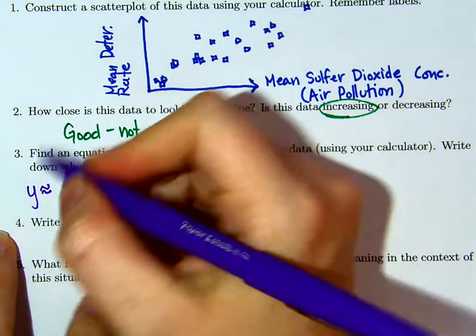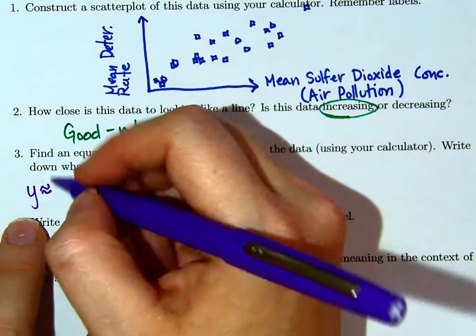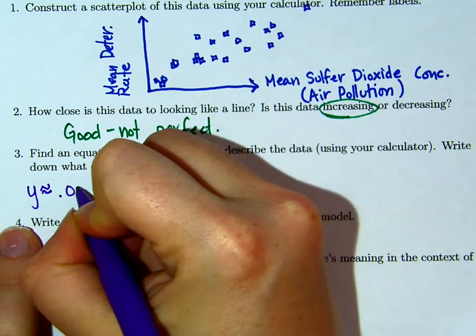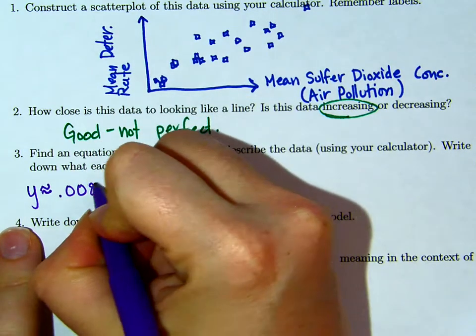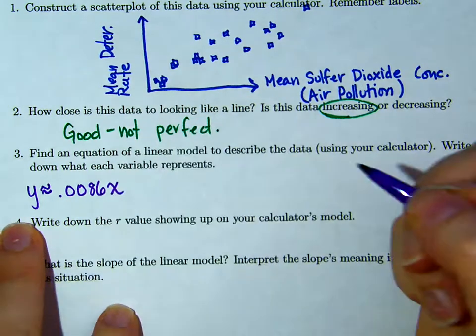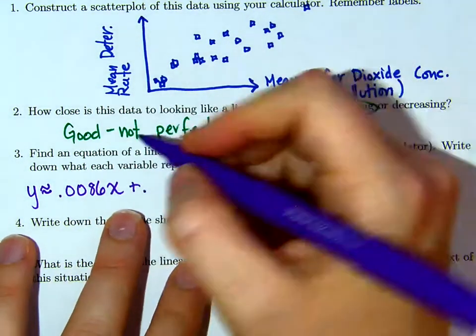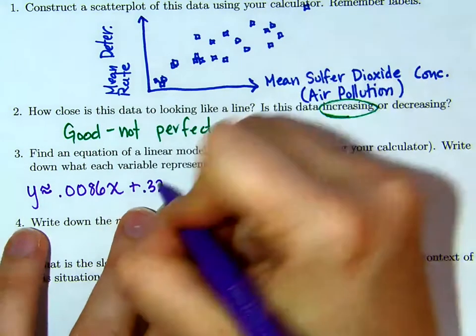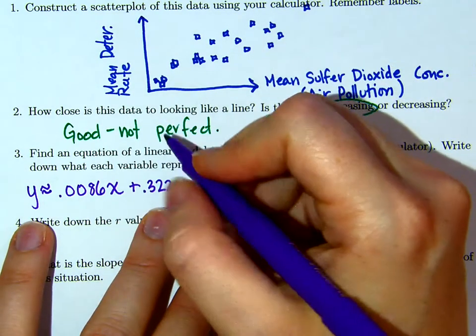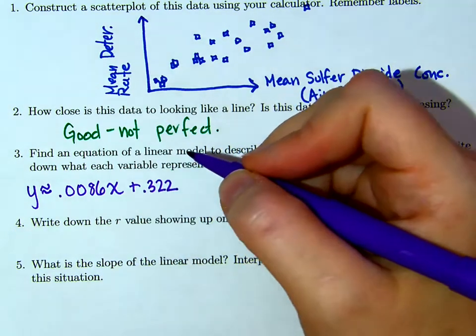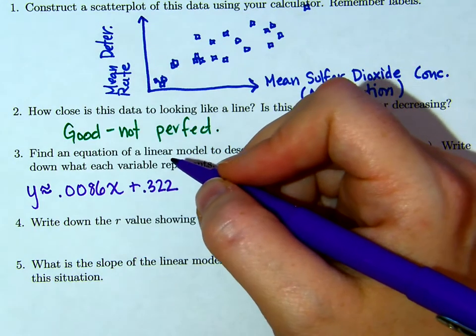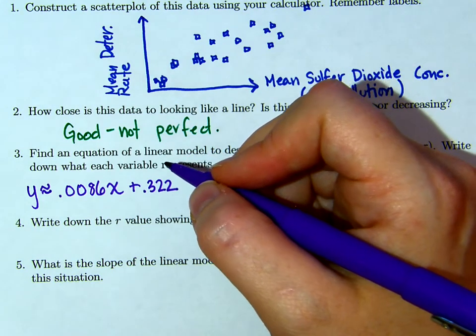So y is approximately, the A value is about 0.0086. There's my X. And plus 0.322. Oh, well, if I round that, I can't round, it's a 99 after that.